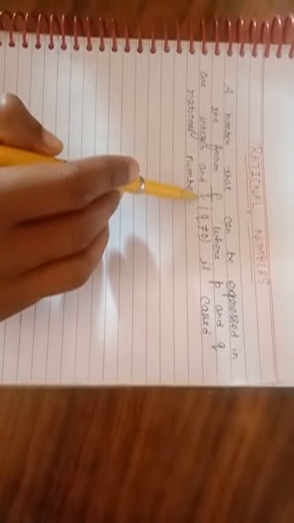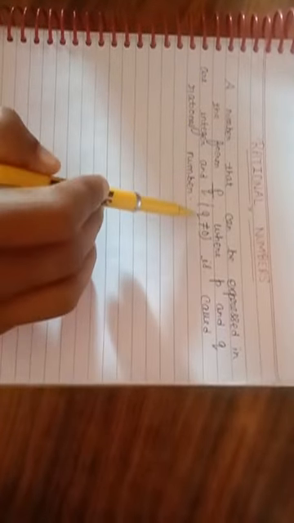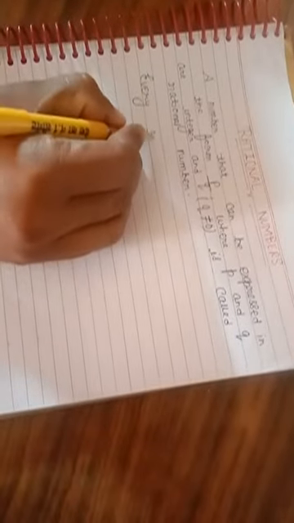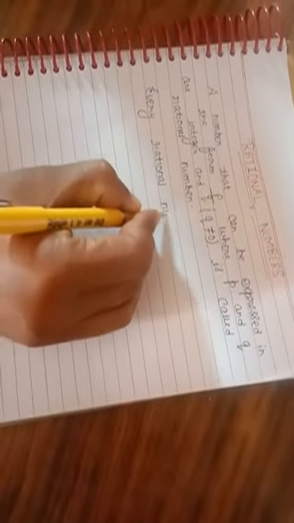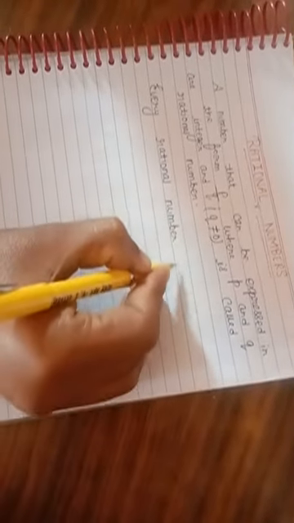Once again, a number that can be expressed in the form p upon q, where p and q are integers and q is not equal to 0, is called a rational number. Every rational number is the quotient of two integers.